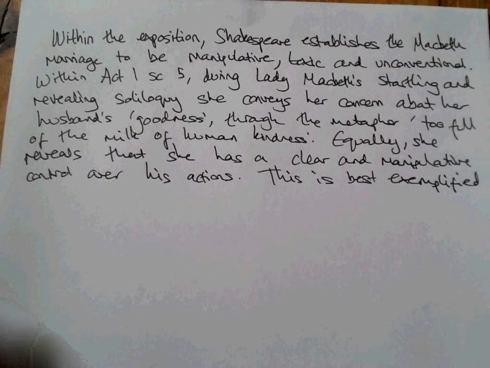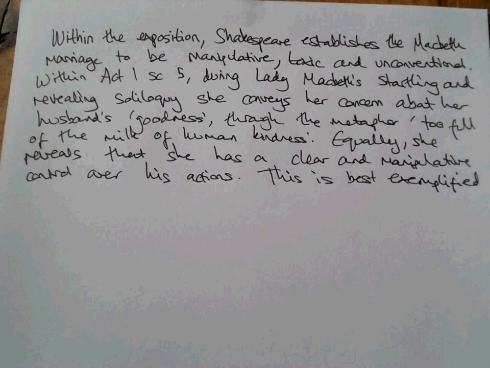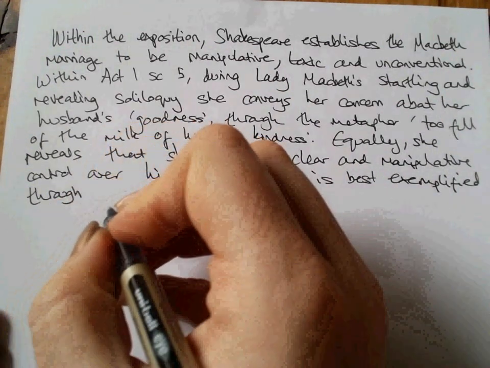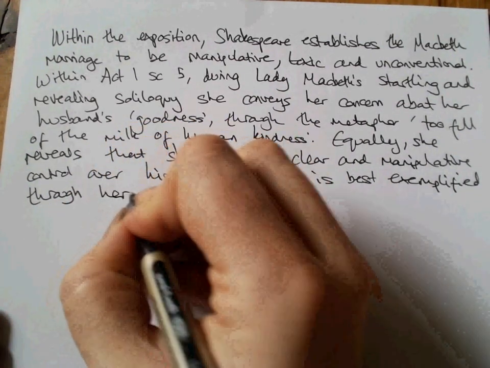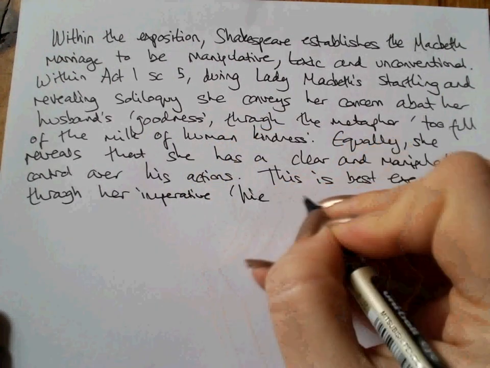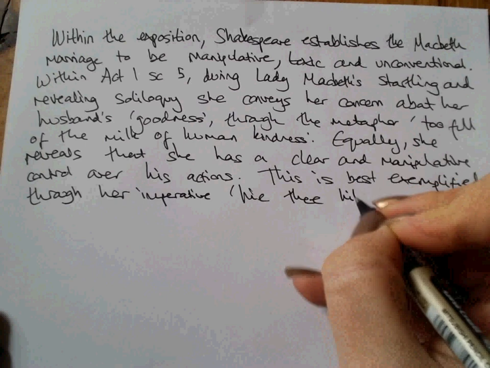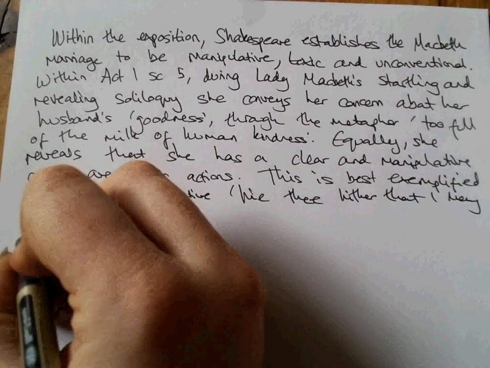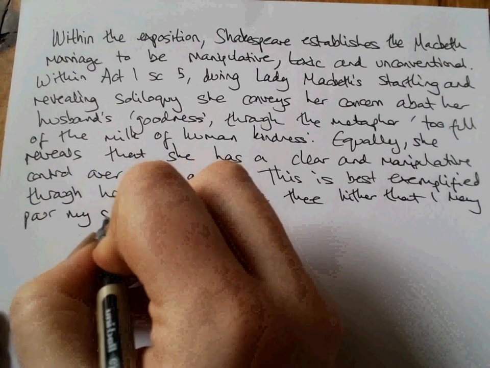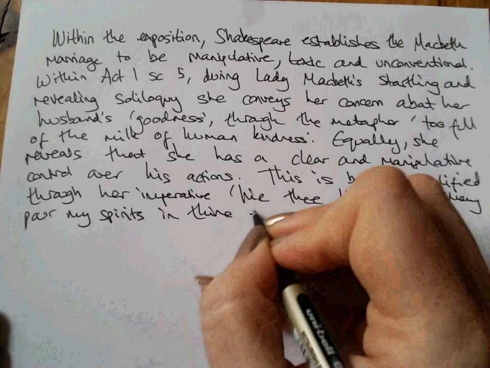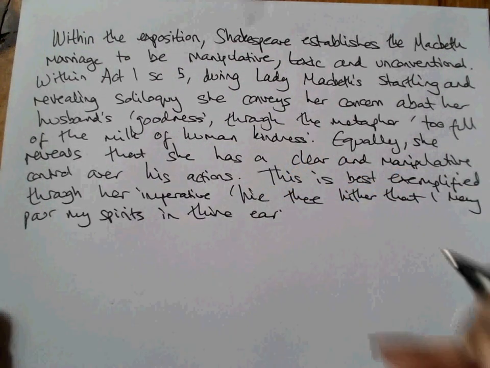The best example I could choose of her manipulative behaviour is, I think, that high behaviour quote that I mentioned in the planning, through her imperative, "Hie thee hither, that I may pour my spirits in thine ear."